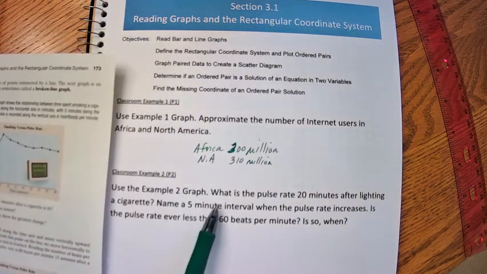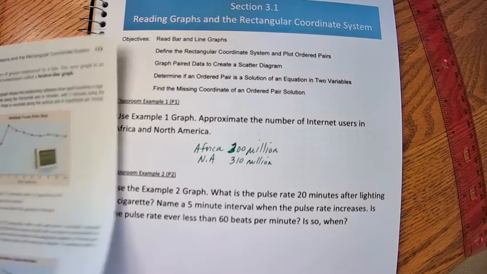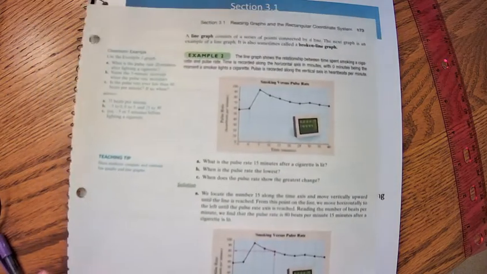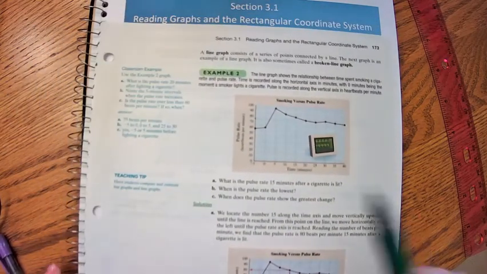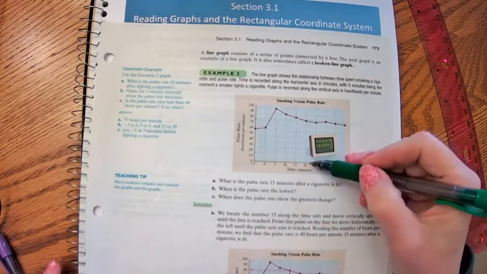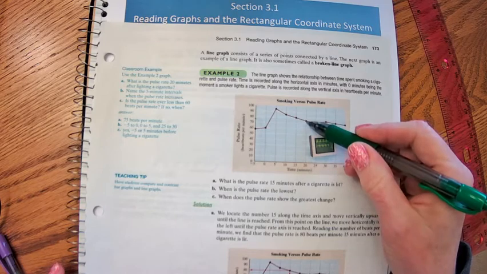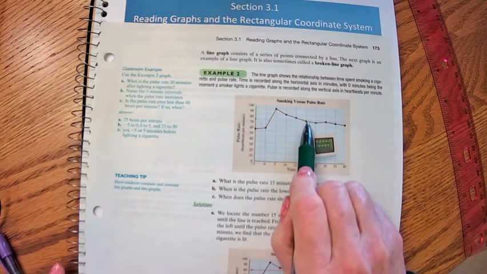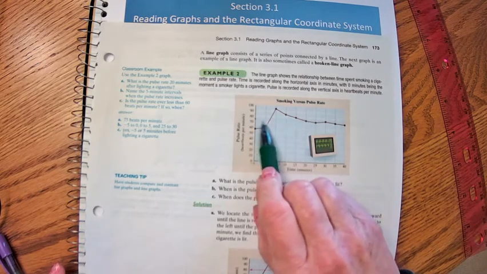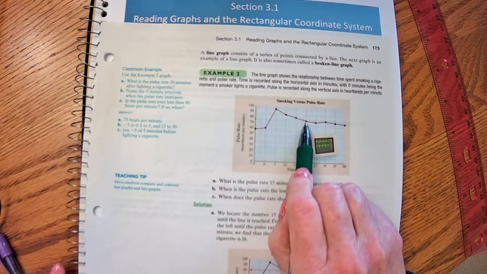But this particular question says, what is the pulse rate 20 minutes after lighting the cigarette? So we're going to look at our graph here. And along the bottom, we're going to find 20. And then go up, 20 minutes after. That is really close to 70, a little more than 70.